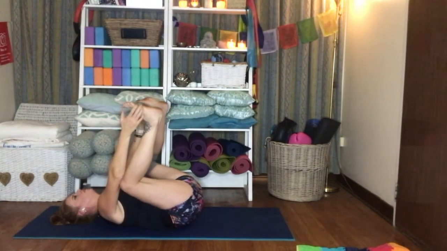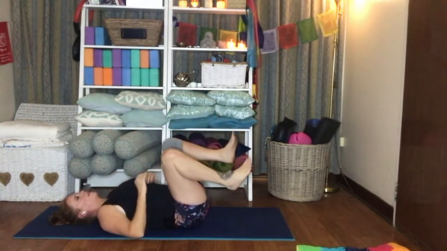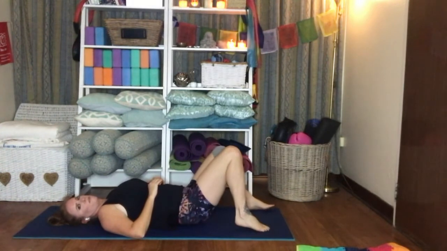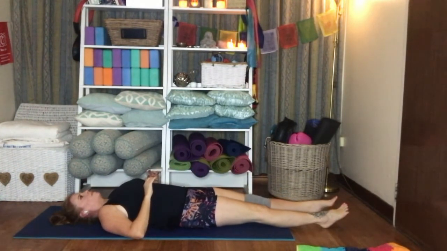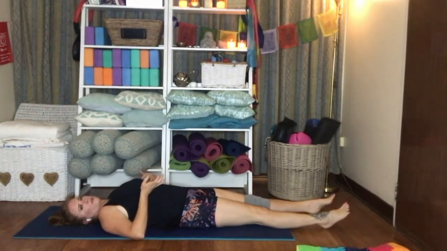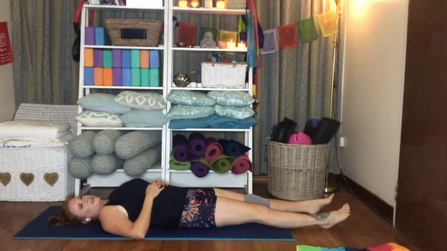And release those feet and bring them down onto the mat. And now extend your legs and come into your twisting Shavasana, end of your practice.